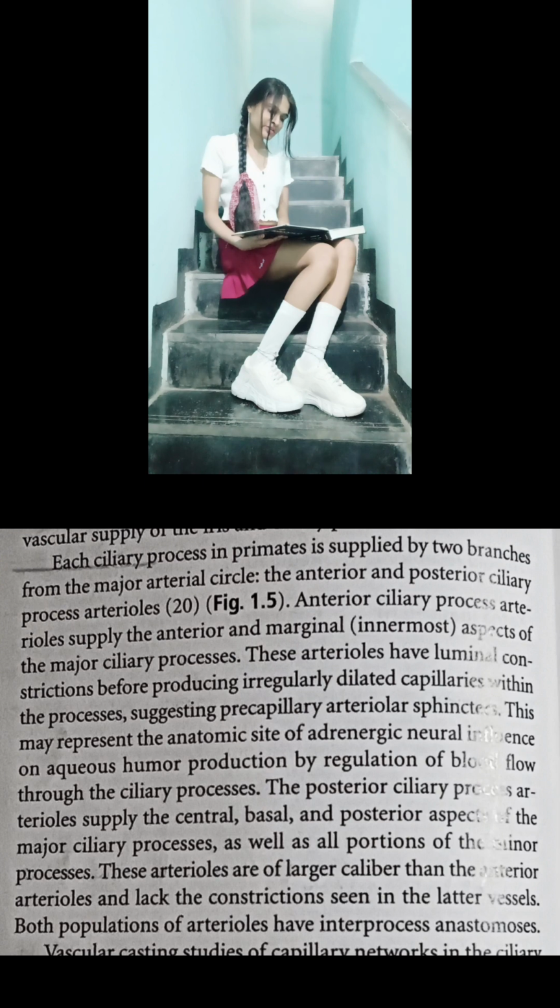The posterior ciliary process arterioles supply the central, basal, and posterior aspects of the major ciliary processes, as well as all portions of the minor processes. These arterioles are of larger caliber than the anterior arterioles and lack the constrictions seen in the latter vessels. Both populations of arterioles have interprocess anastomoses.